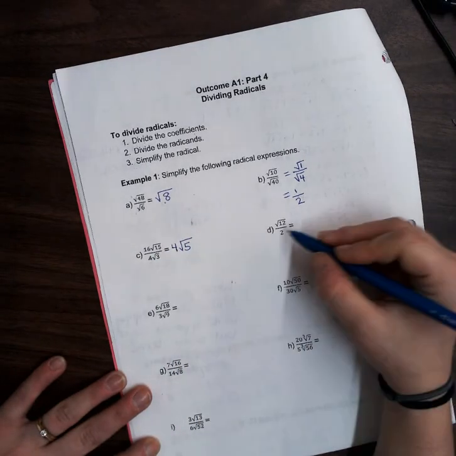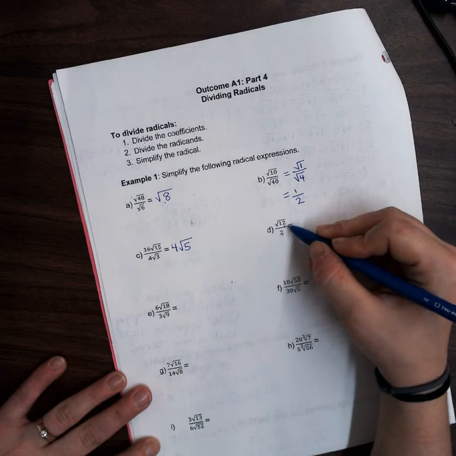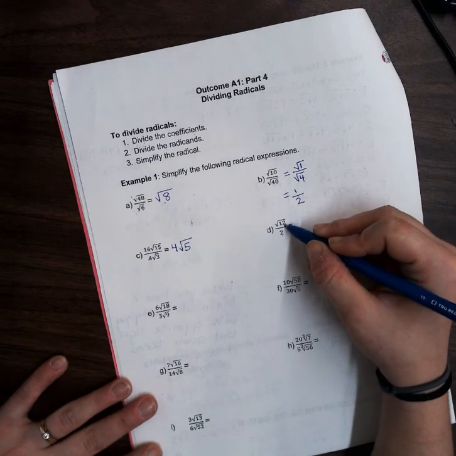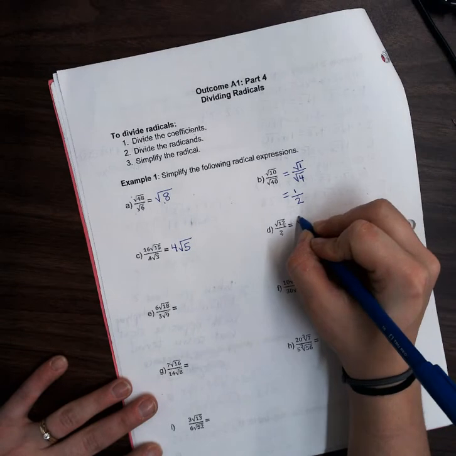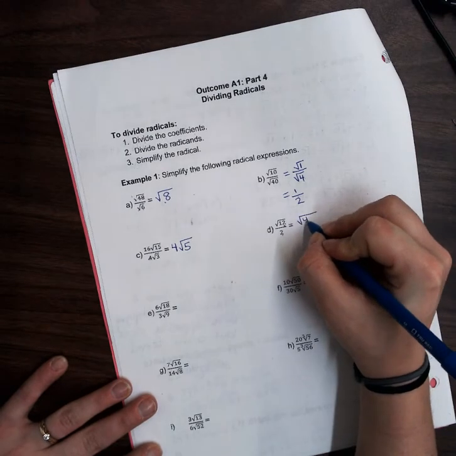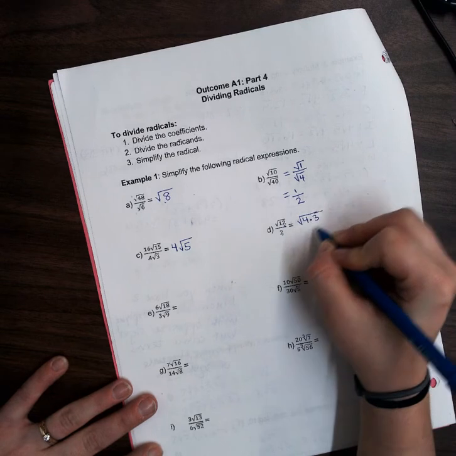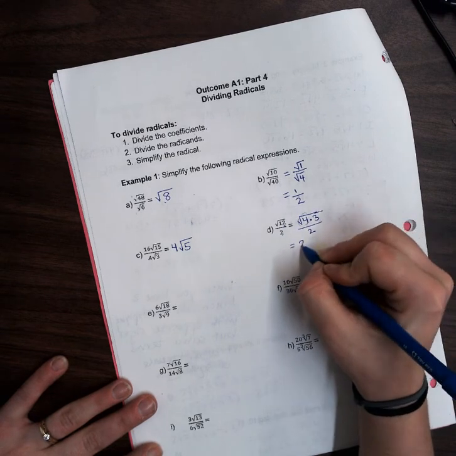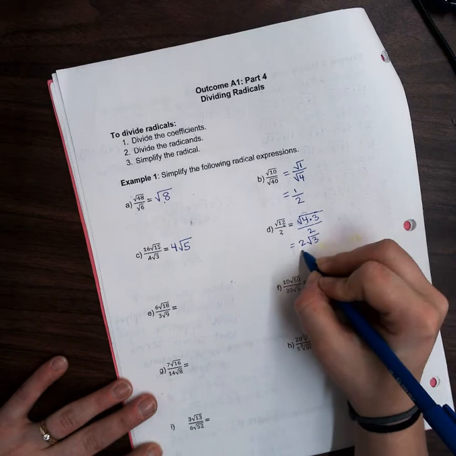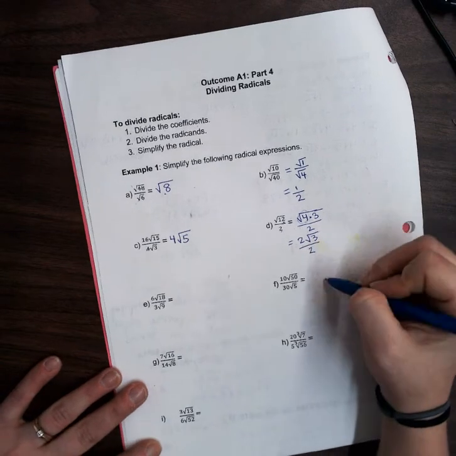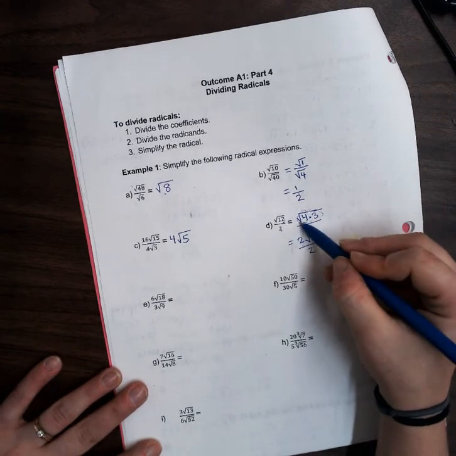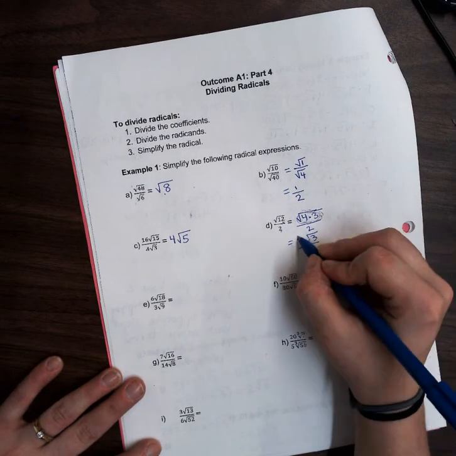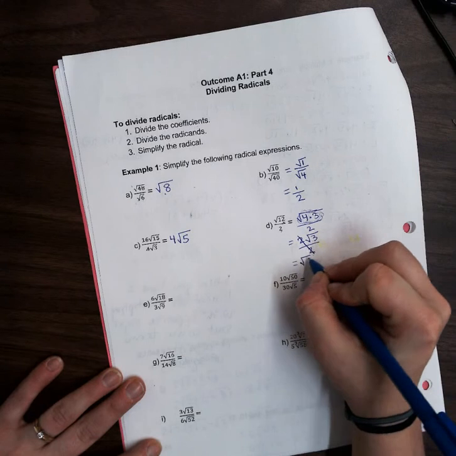For d, we cannot divide these because 2 is not in a radical, but we can simplify square root 12. Recall that we can break it apart into a product. So we can say this is square root 4 times the square root of 3 divided by 2. And we know the square root of 4 is 2, leaving the square root of 3. And now we can see, once we've broken our root 12 into 4 times 3 and evaluated the square root of 4, we can cancel the 2's and we're left with square root 3.